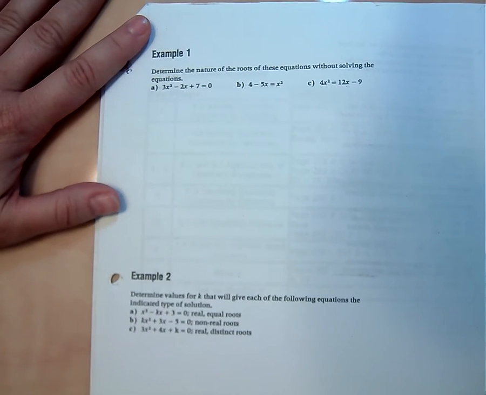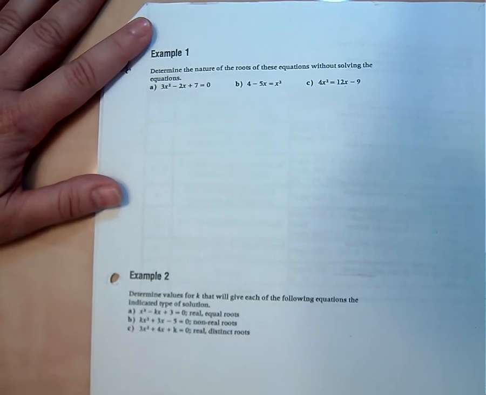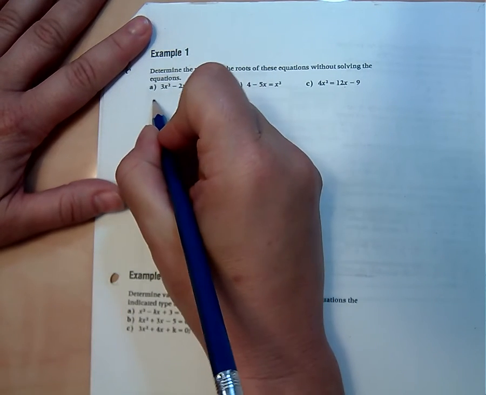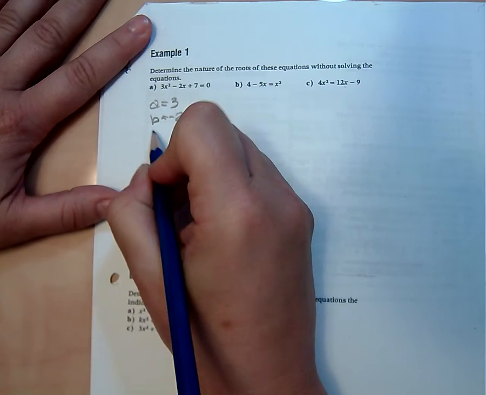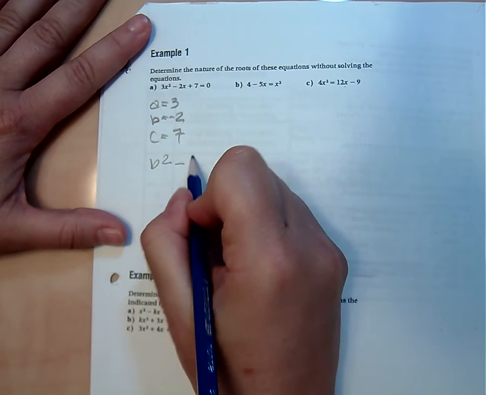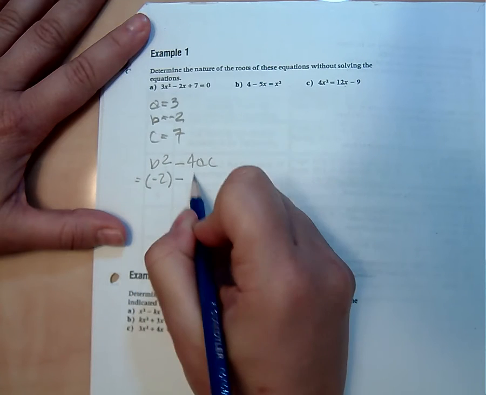Okay, so now sometimes you're going to be asked, instead of finding the roots, to just find the nature of the roots. Are there 2 distinct real roots? Are there 2 equal real roots? Or are there no real roots? So what we need to do is we still need to find out what a, b, and c are. But then we only put them in the discriminant, b squared minus 4ac. We sub it in.